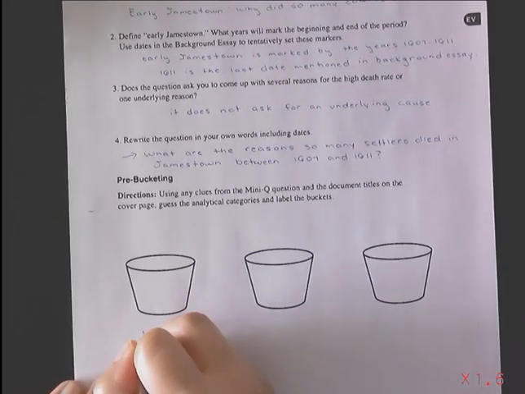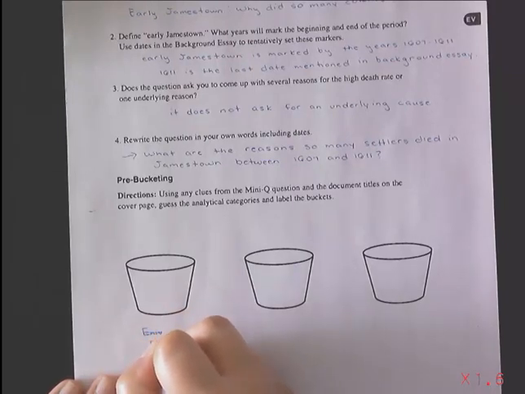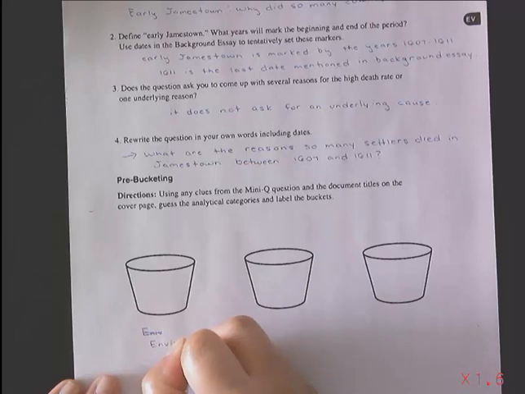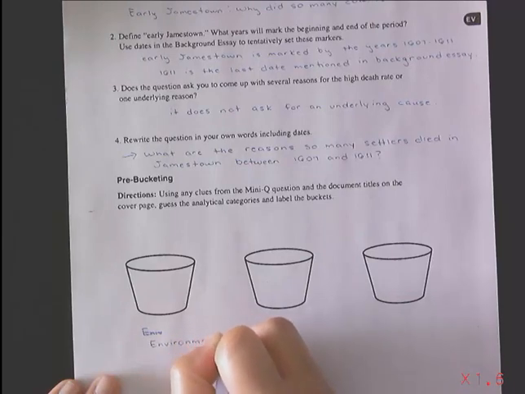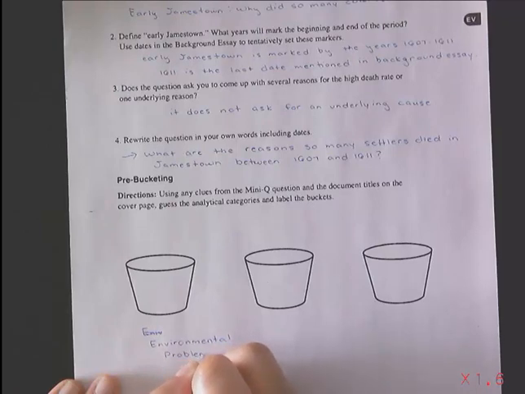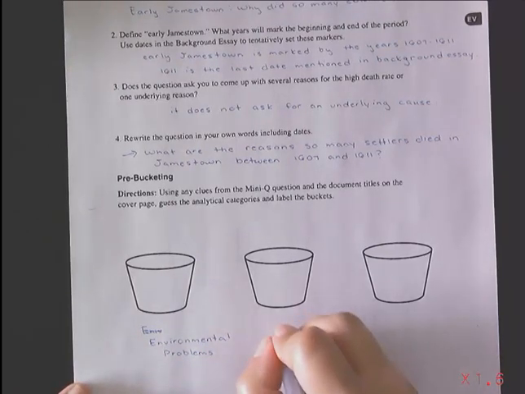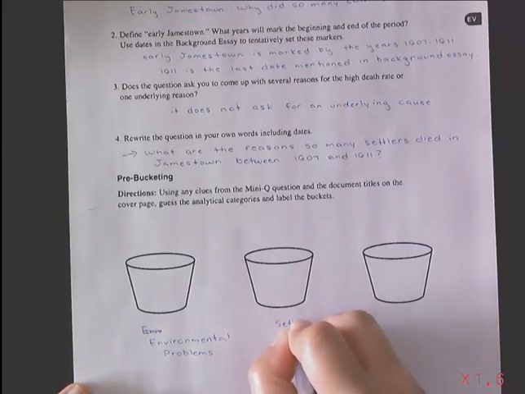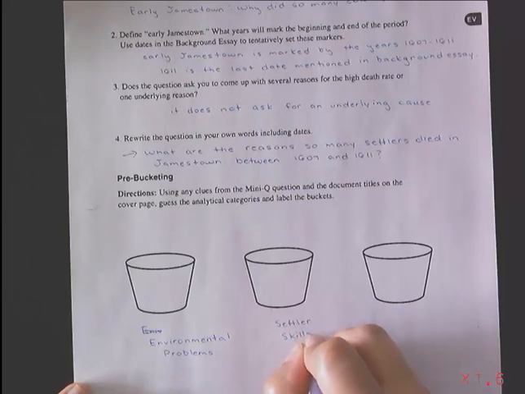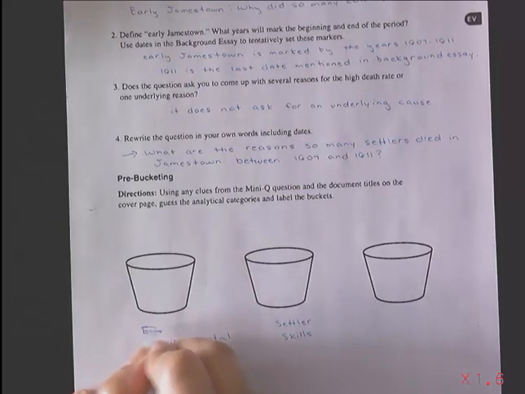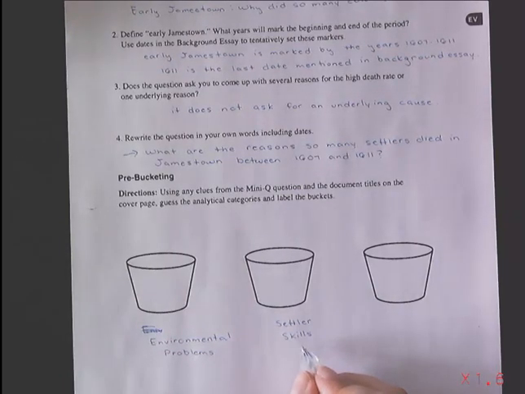So your first reason, oops, is environmental problems. So something that had to do with the environment, okay? Your second one is going to be settler skills. So something that has to do with the actual people and their abilities.